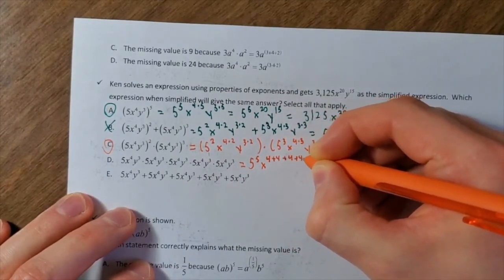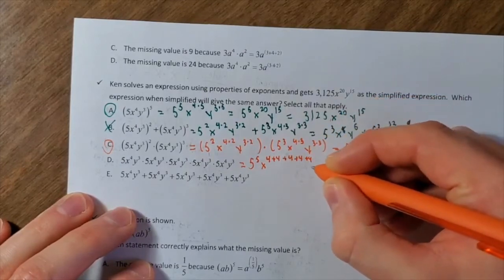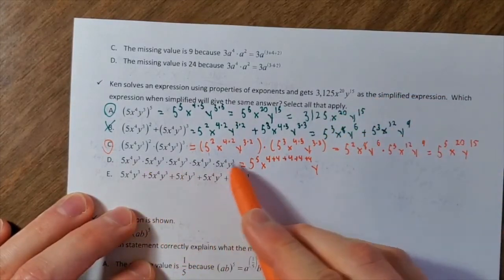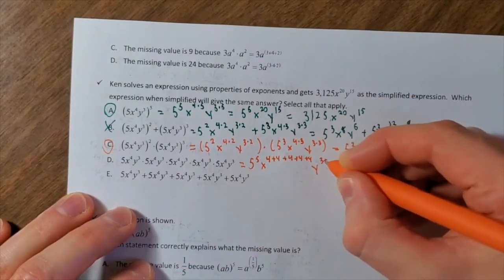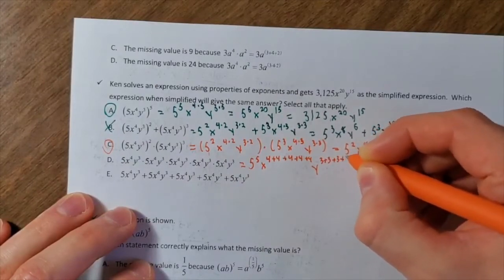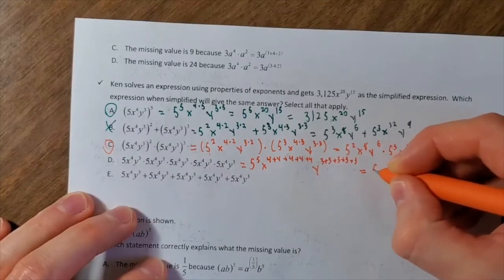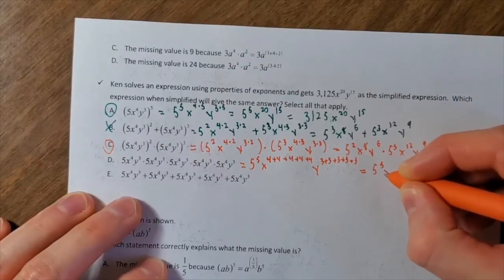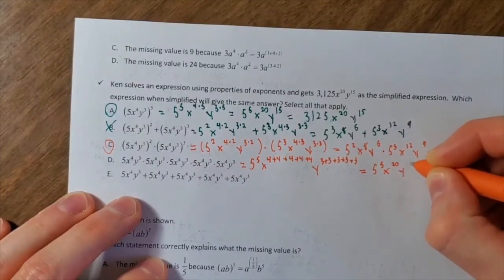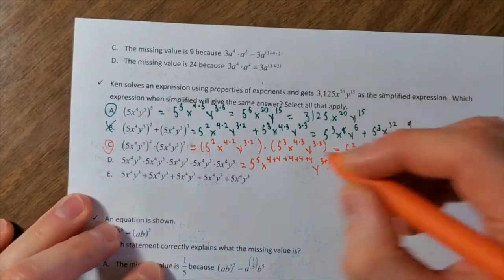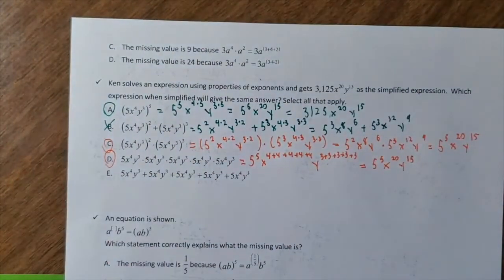We've got 5 4s here. And then y, we've got similarly 5 3s, which is going to result again in 5 to the 5th, x to the 20th, y to the 15th. So D is good. D checks out.